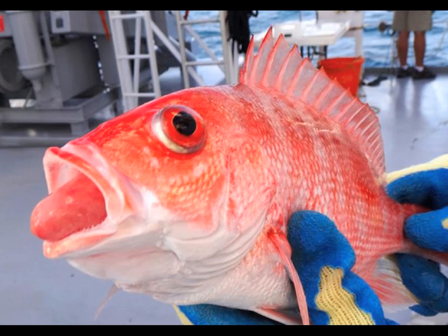This is a fish with an extreme case of barotrauma. This is pressure trauma. This fish was caught in a net and pulled to the surface very, very quickly. The gas inside its swim bladder has expanded, pushing the eyes out in its head, causing that fin to go fully erect.